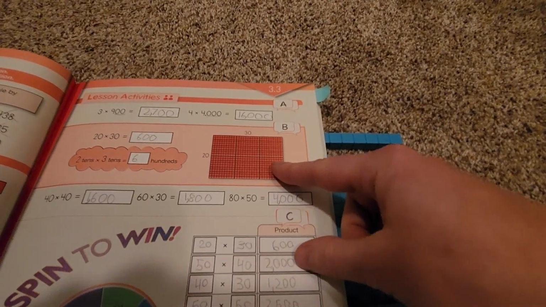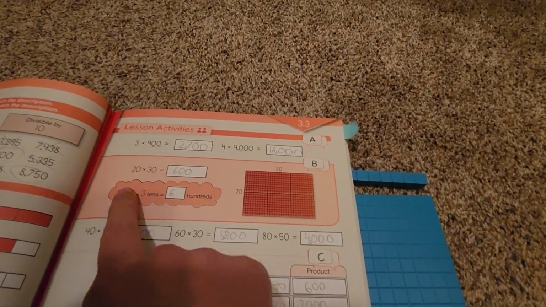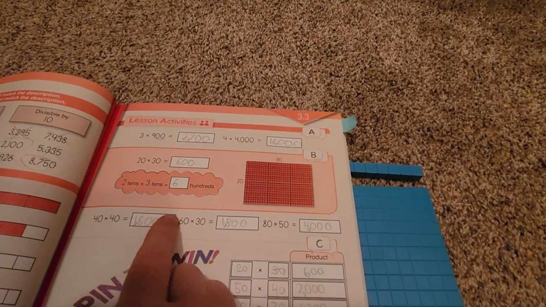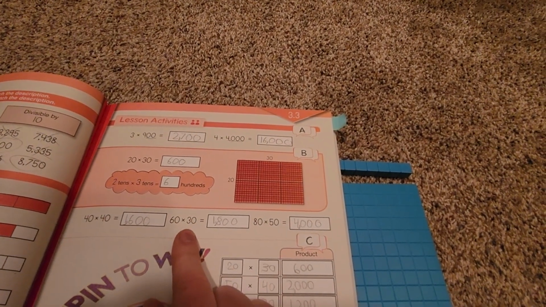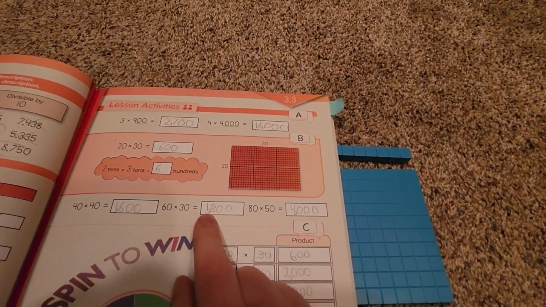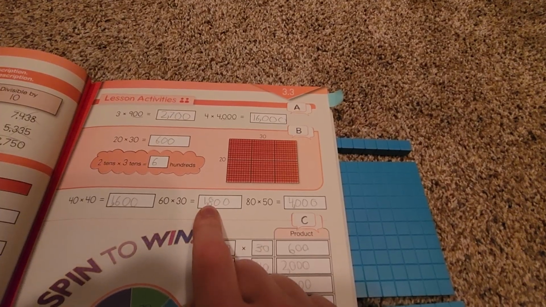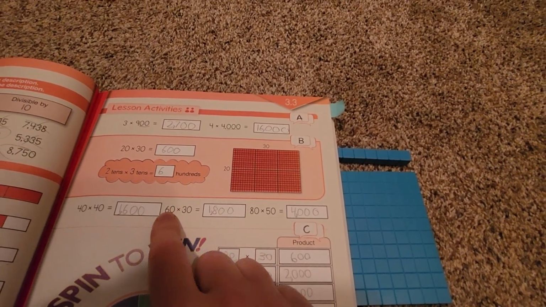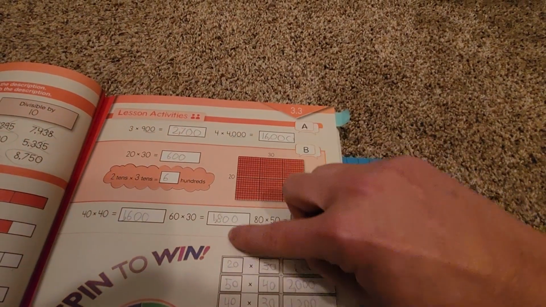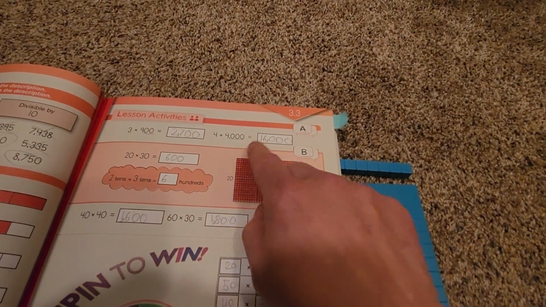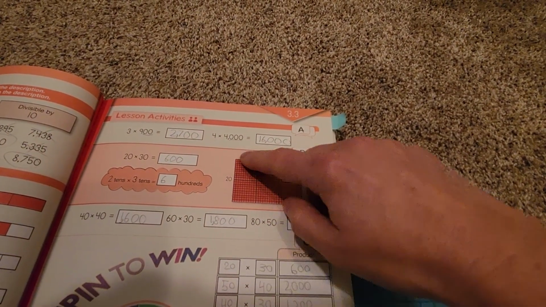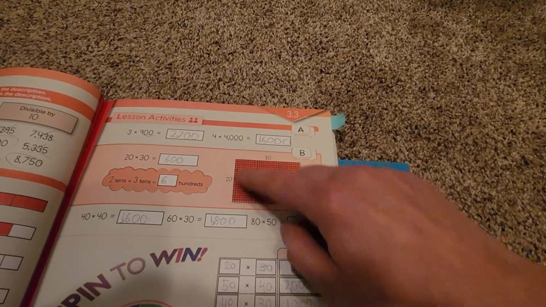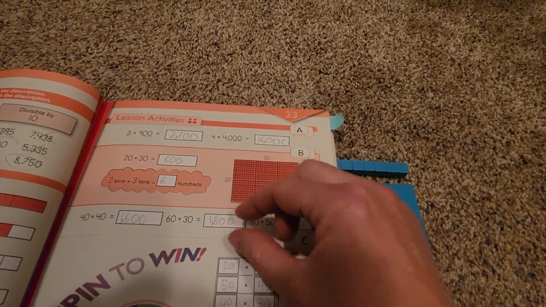Do you have to think about that every time you do 20 times 30 or 60 times 30? No, you don't. But it might help a child understand why this is also called 1800, because it's 6 tens coming this way times 3 tens going this way. This one is multiplying with another one down here and another one down here, and we're getting more blocks down here.